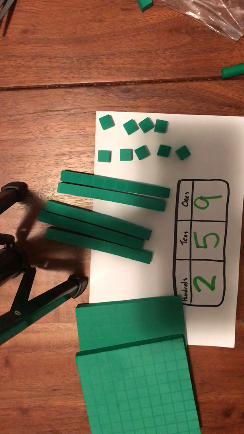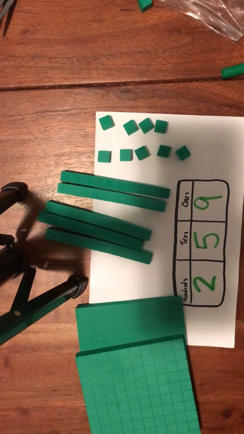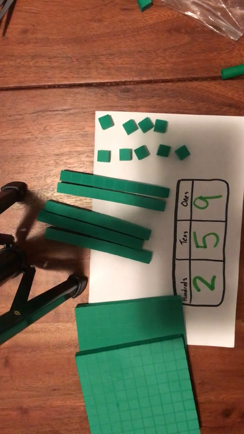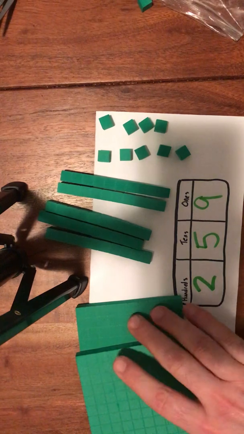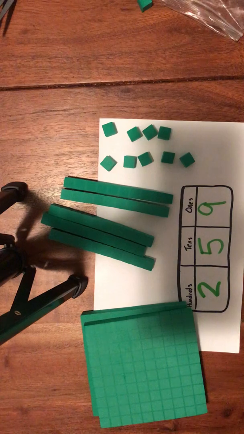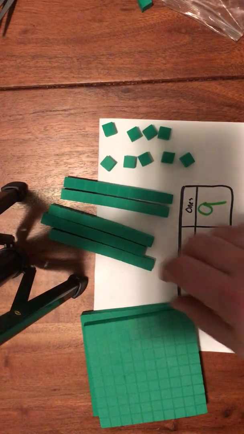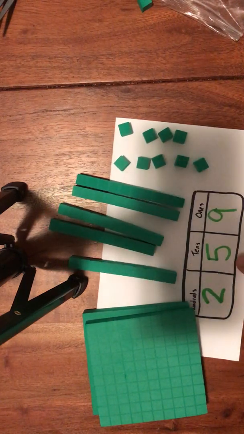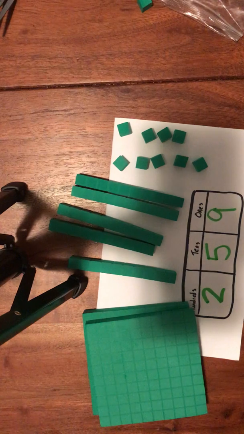So let's start with the same number that we used last time, 259. How many hundreds are there? Very good. There are 2 hundreds, and you can also see that by counting. 1, 2. How many 10 rods are there? Very good. 1, 2, 3, 4, 5. And that's why there's a 5 in the tens column.